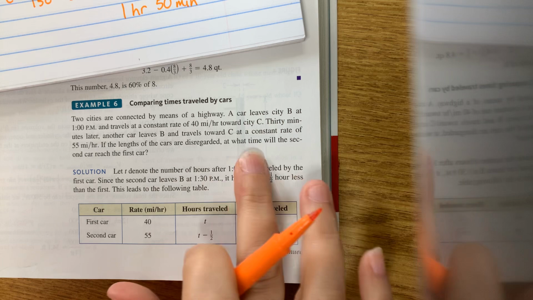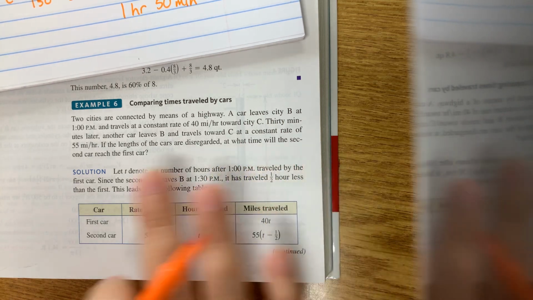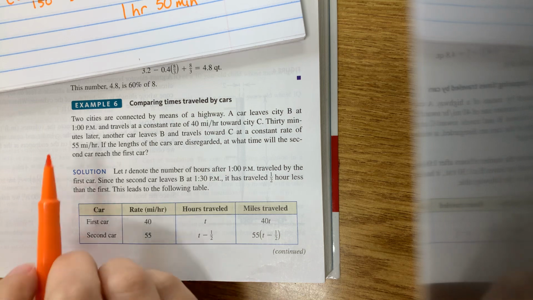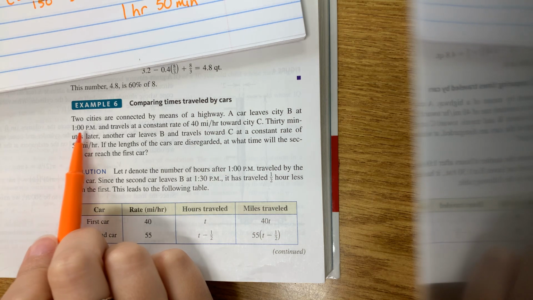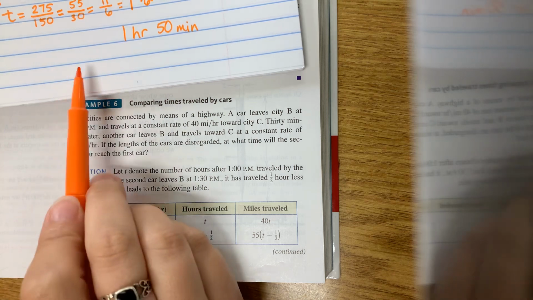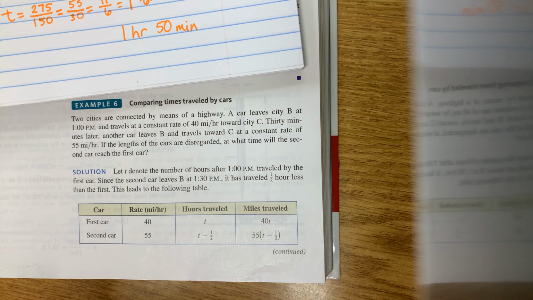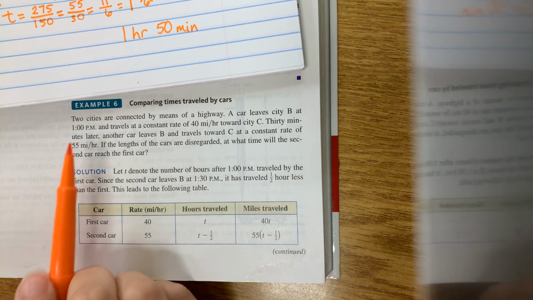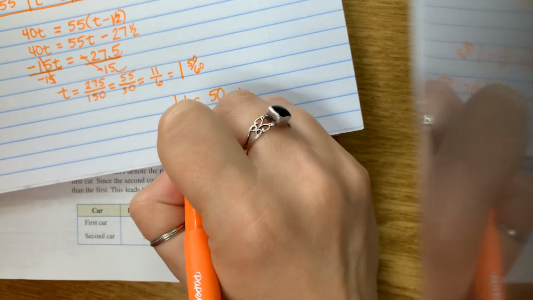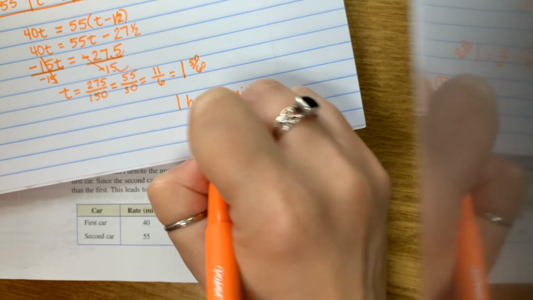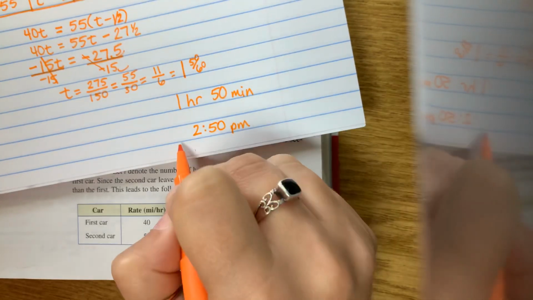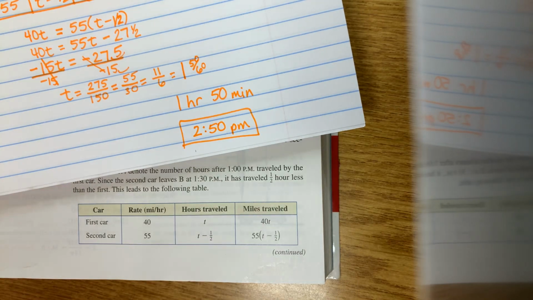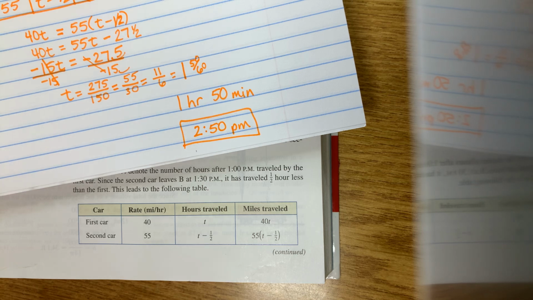And then I'm curious, let's go back to the question. It says, at what time will the second car reach the first car? So remember back when they told me 1 o'clock was when the first car left? That's important now, because an hour and 50 minutes after that first car left, that's when they will meet. So if they started at 1 o'clock, then really at 2:50 p.m., that's when they will meet. So an hour and 50 minutes after the first car left, which makes it 2:50 p.m.